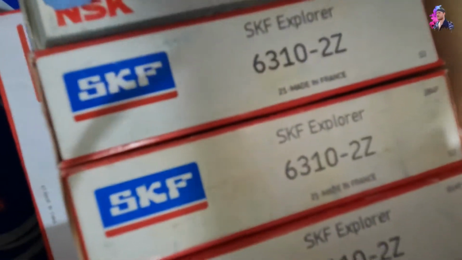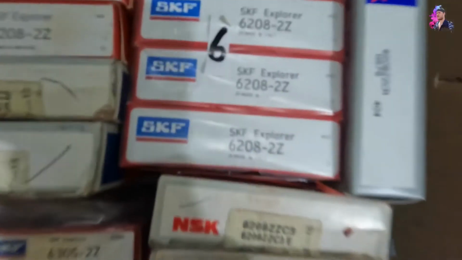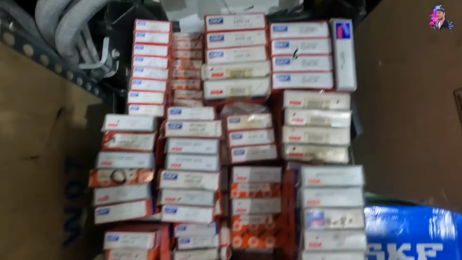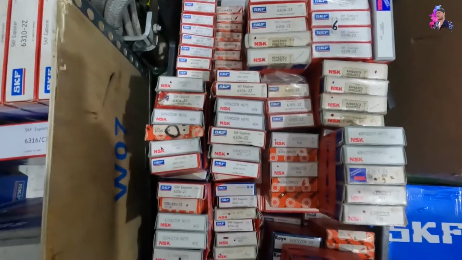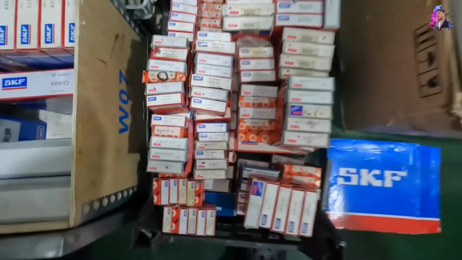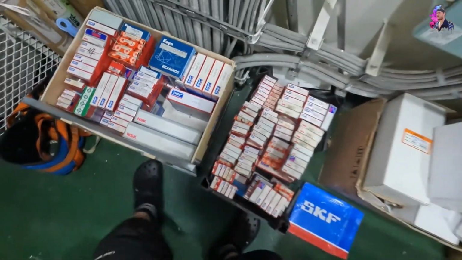We have some made in France, some made in India. We have over here some made in Italy. I don't think the zoom is working very well. Anyway, different types of bearings.